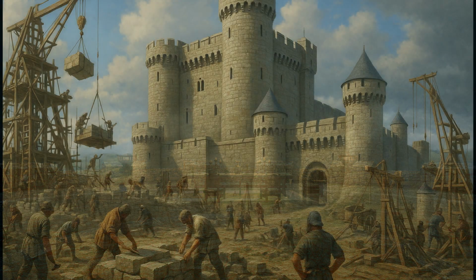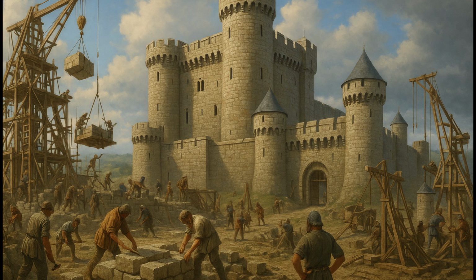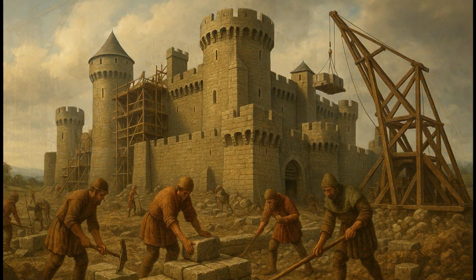Building medieval castles from scratch was a monumental achievement. Each step, from laying foundation stones to fortifying the citadel, reflected the vision, skill, and dedication of medieval society. The legacy of these stone fortresses continues to inspire awe and admiration for the ingenuity of their creators.